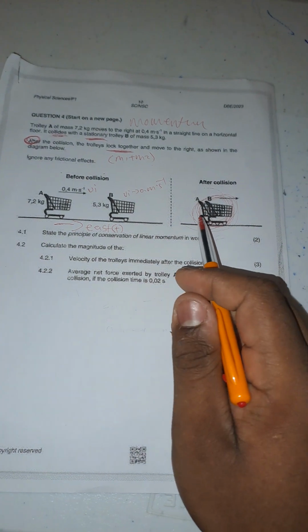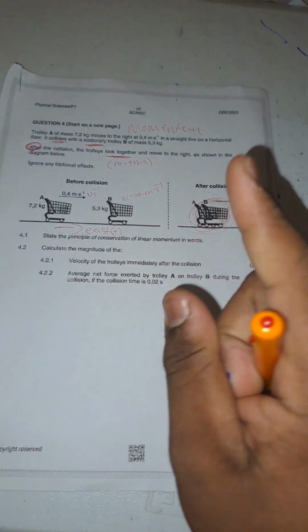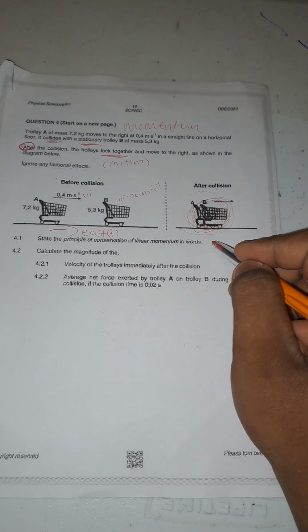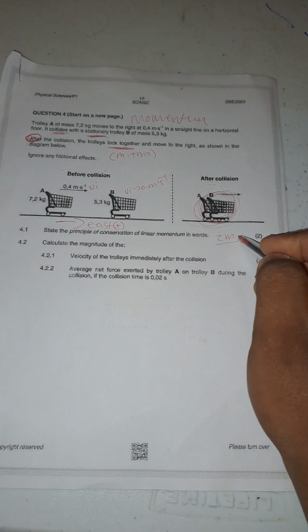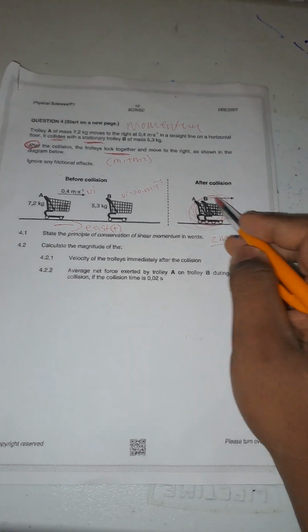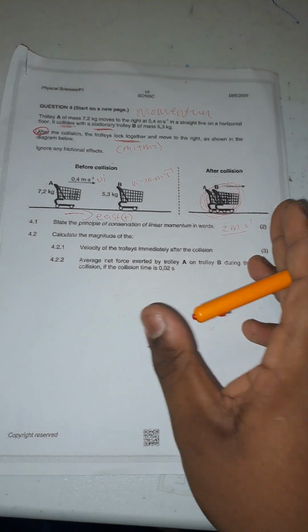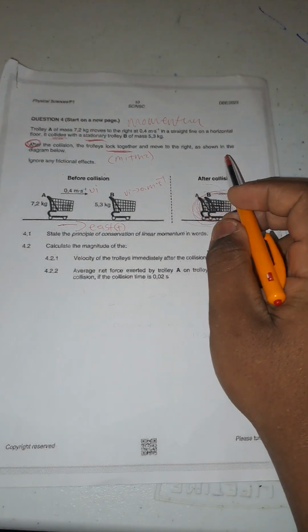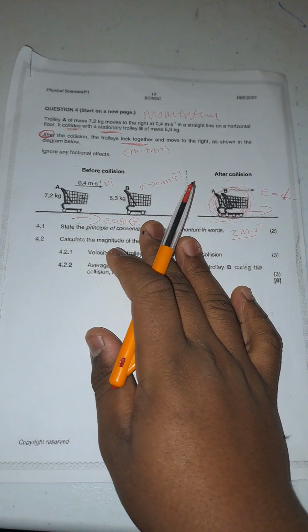Like when the two trolleys are locked together, they're going to move with one velocity, the same velocity, and move to the right. So now they are going in the same direction, which is east, as shown in the diagram below. So ignore any frictional effects.